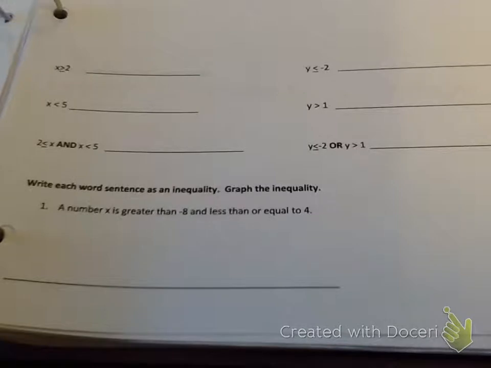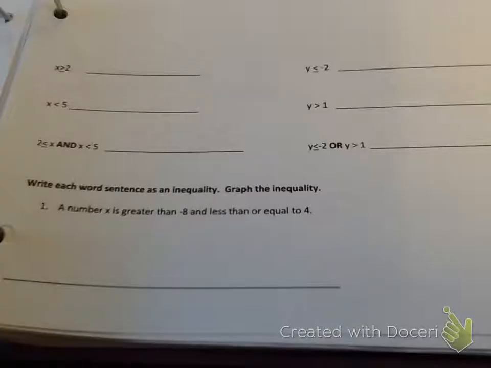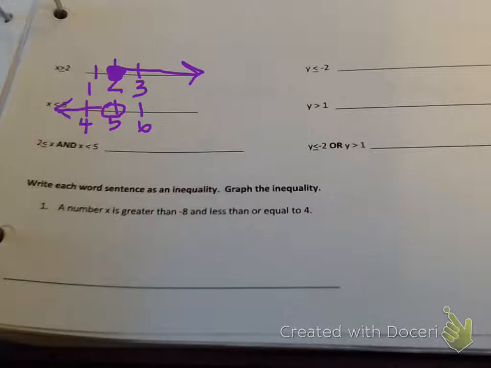So let's take a look at this next piece. If we were to graph x is greater than or equal to 2, we would have a closed dot on the 2 and we would be going to the right. If we were to graph x is less than 5, we'd have an open dot going to the left.